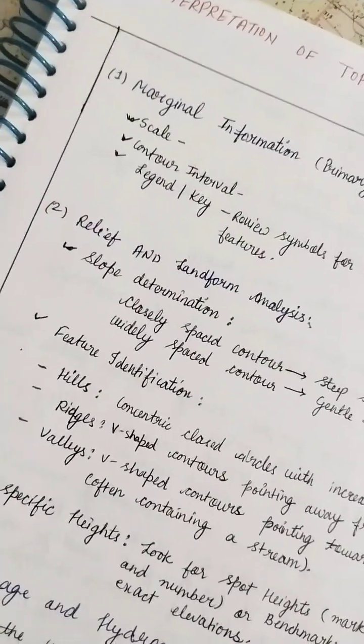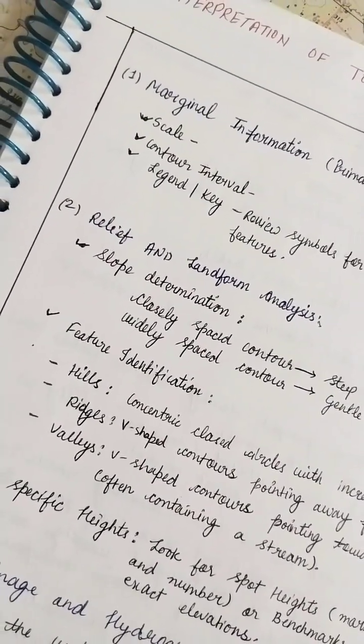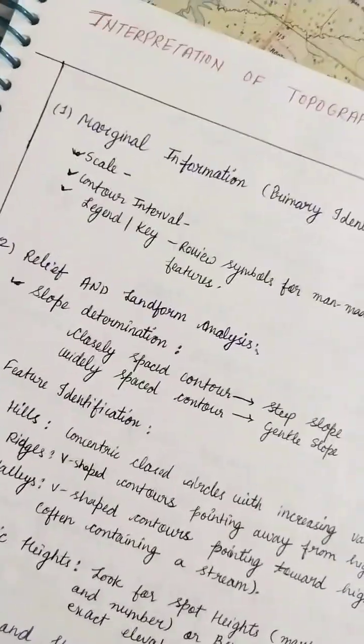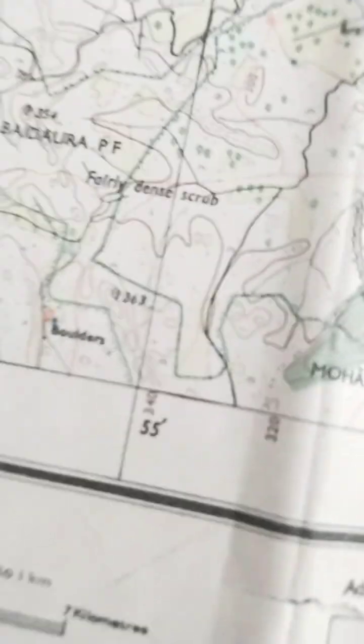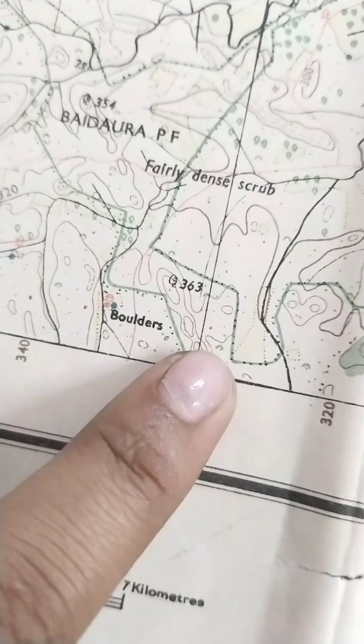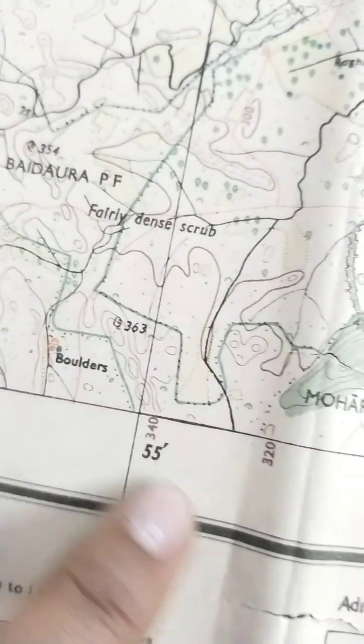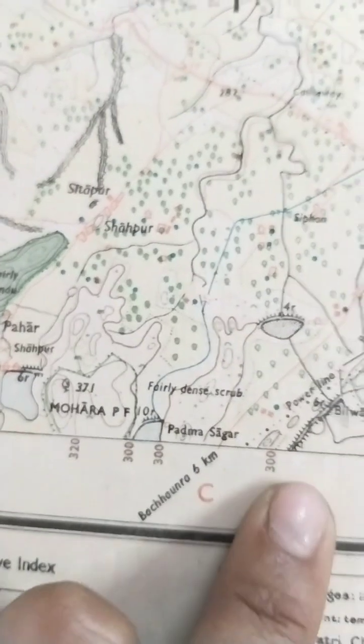Similarly, when we talk about relief and landform analysis, how do we determine the slope? For example, we take this area. Now we observe the contour lines: what is the highest contour and what is the minimum contour or minimum relief here. As we can see, 340 is the highest contour here, and the minimum one is 300.